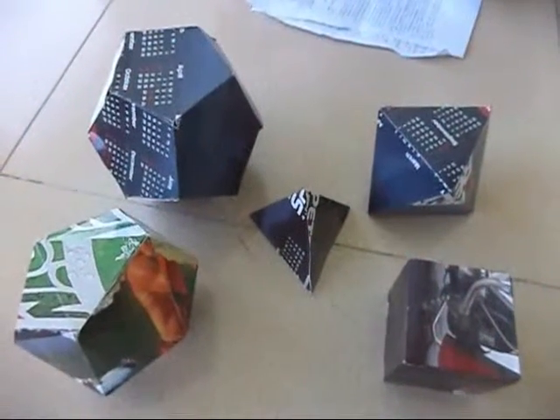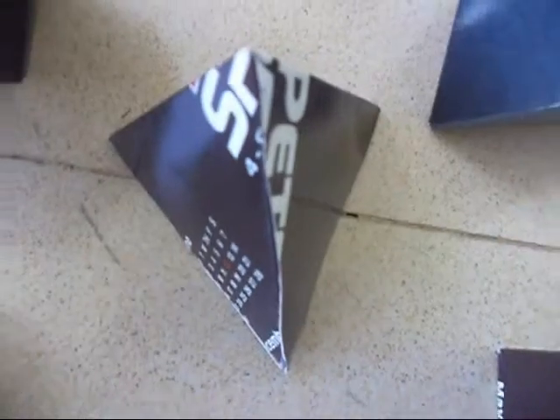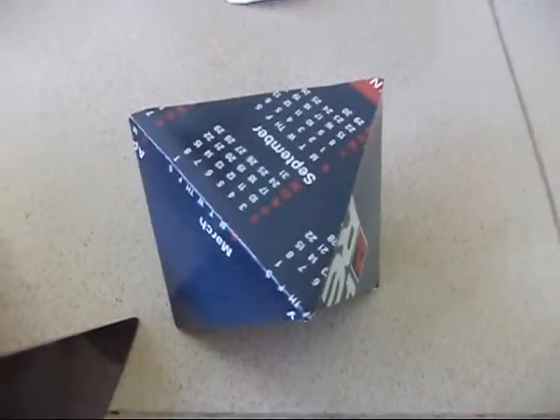According to the Greek philosopher Plato, the tetrahedron represents fire, the hexahedron represents earth, the octahedron represents air, the dodecahedron represents water, and the last, the icosahedron, represents the heavenly sphere.